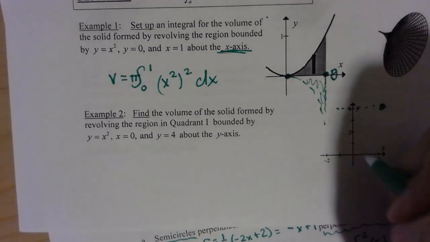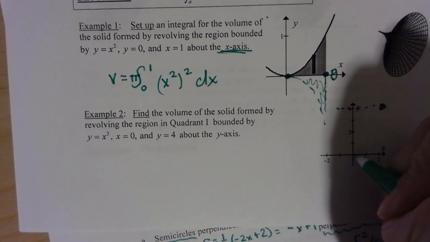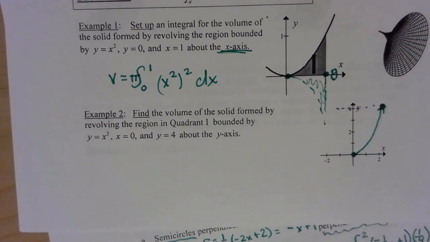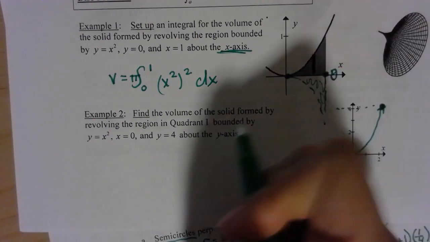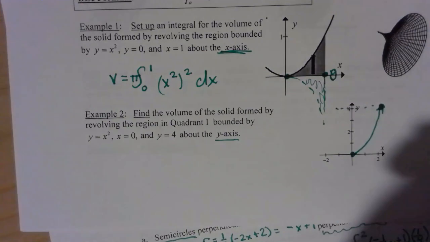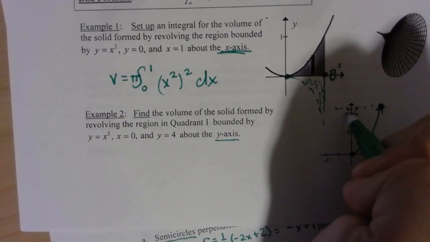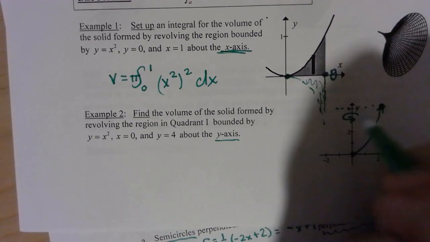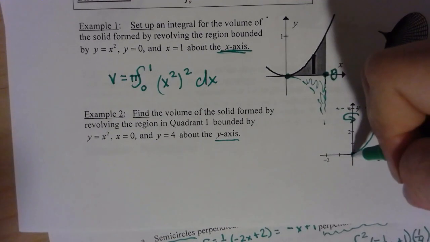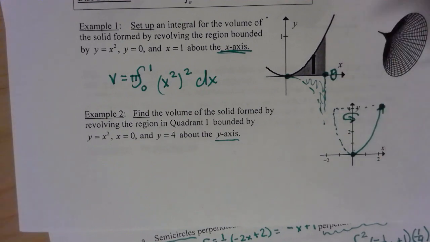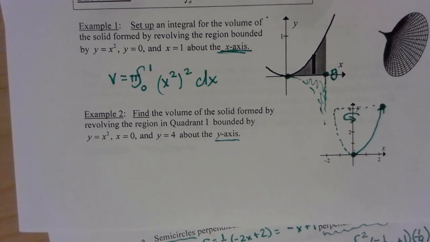And then we are bounded by x equals 0, so we have this shape here. We are revolving it around the y-axis, so make sure that we're in dy's. Think of it as we're rotating it around, so that would make our full solid, all the way up there.